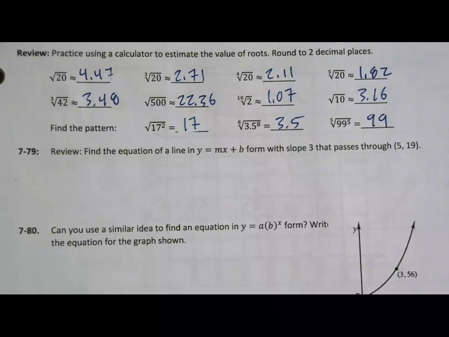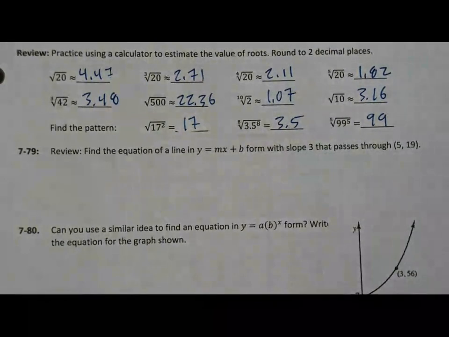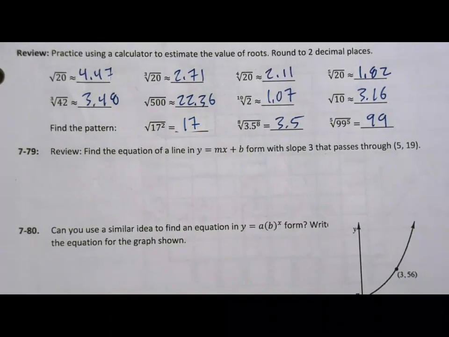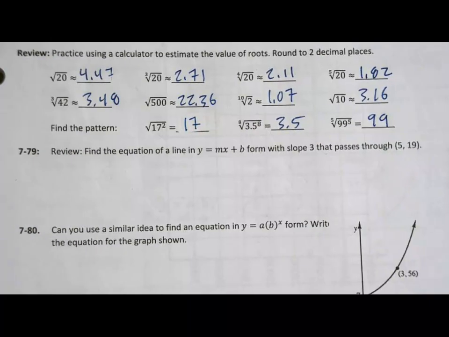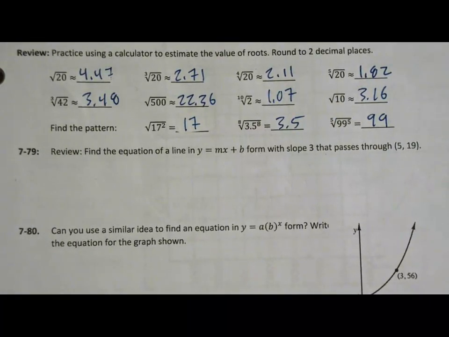Are we in agreement? You guys getting the same numbers? Are you seeing any mistakes? Yes. Cube root of 42. Yeah, it doesn't seem quite right to me either, does it?